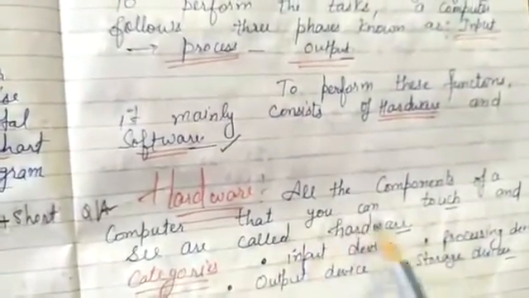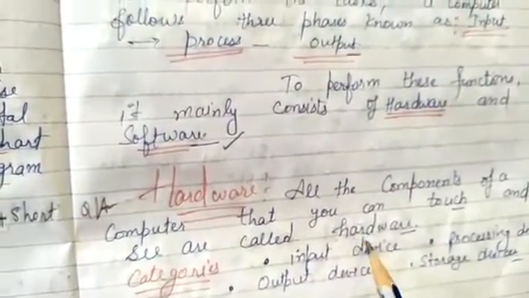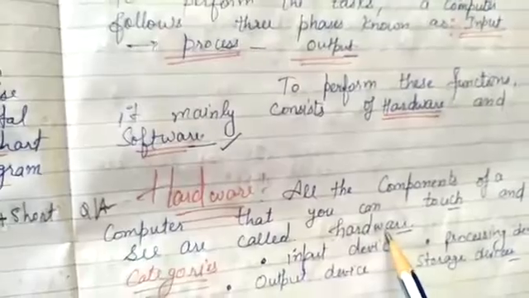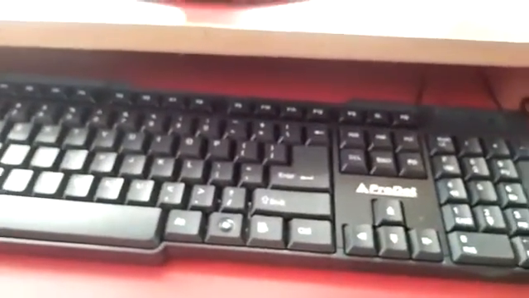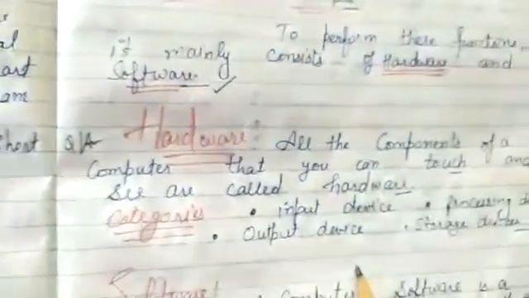Next is hardware. All the components of a computer that you can touch and see are called hardware. Clear? Hardware are those components that you can touch and see. For example, keyboard, mouse and CPU, and printer, scanner. These all are hardware devices, etc.